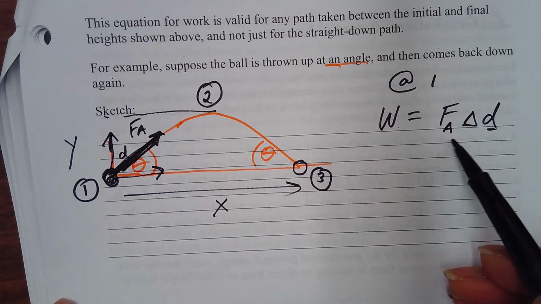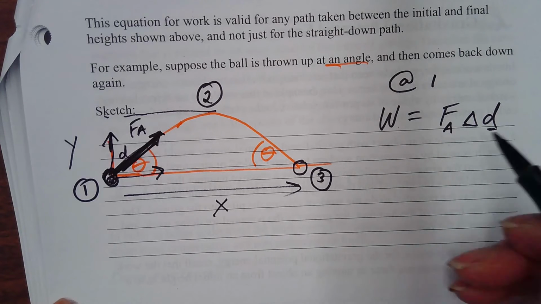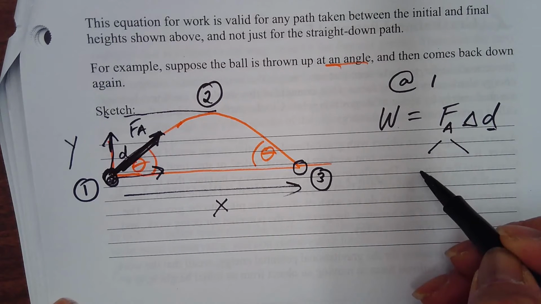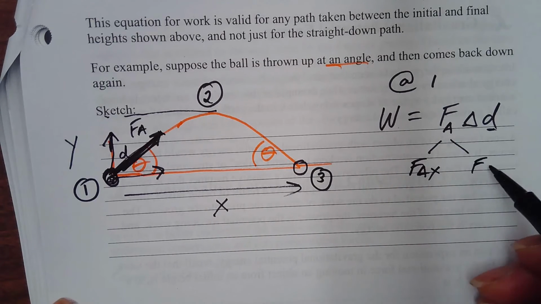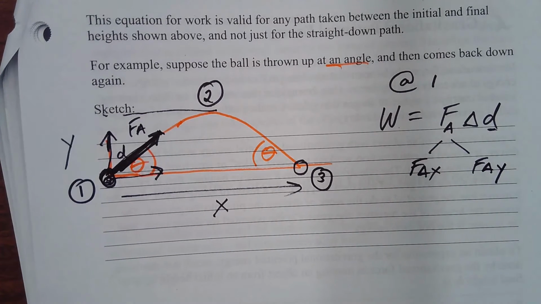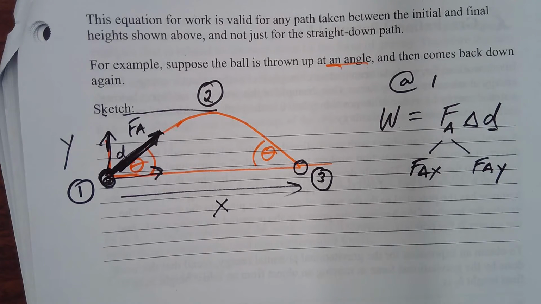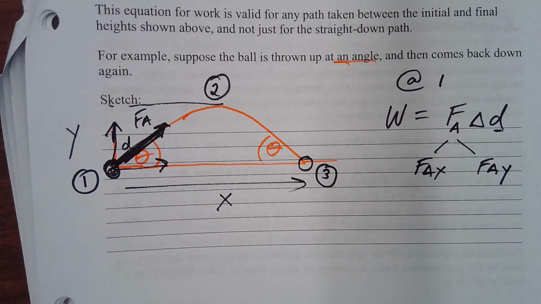Now that applied force, are you talking about the applied force on the x? You're talking about the applied force on the y, right? Because it is at an angle. So even though work is a scalar, right? Scalar doesn't have direction, force is a vector. So we still have to look at the cause of that work.